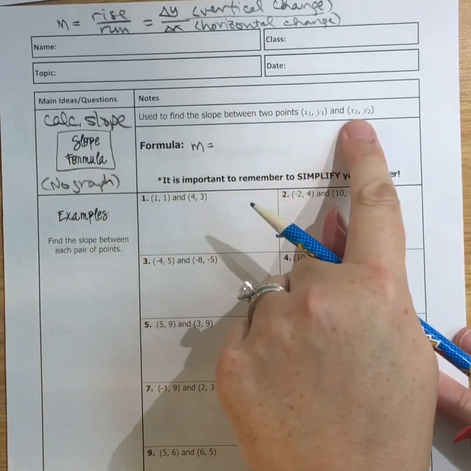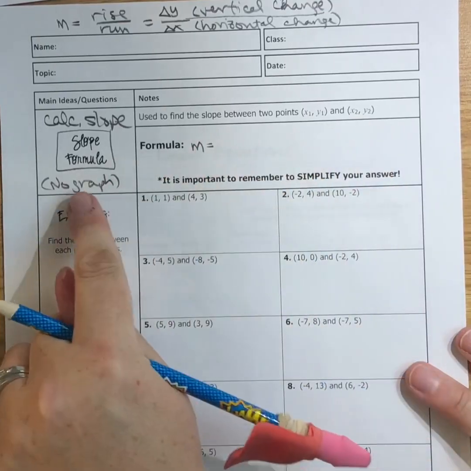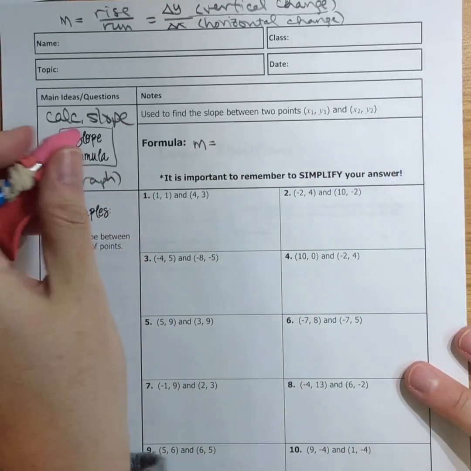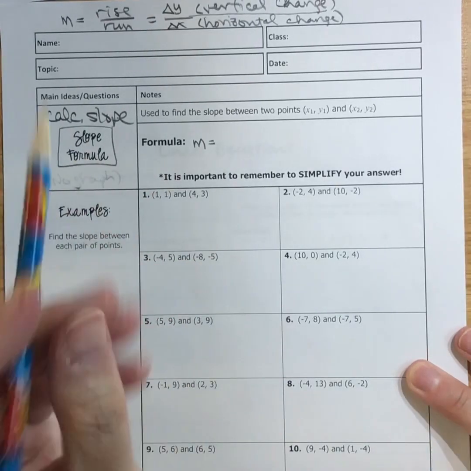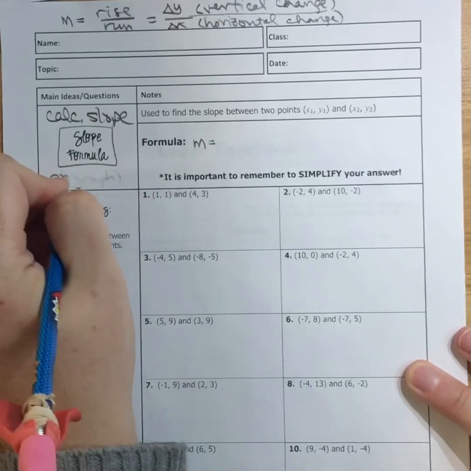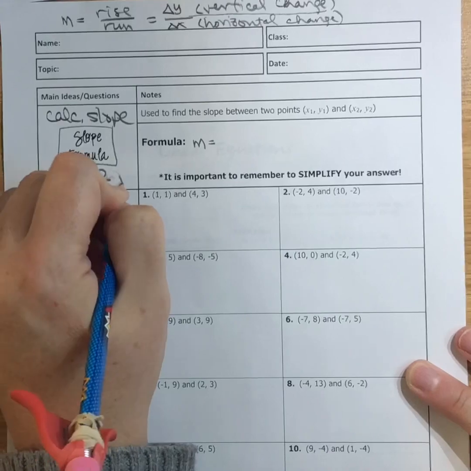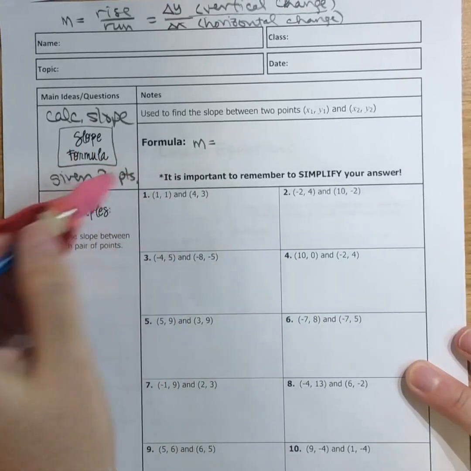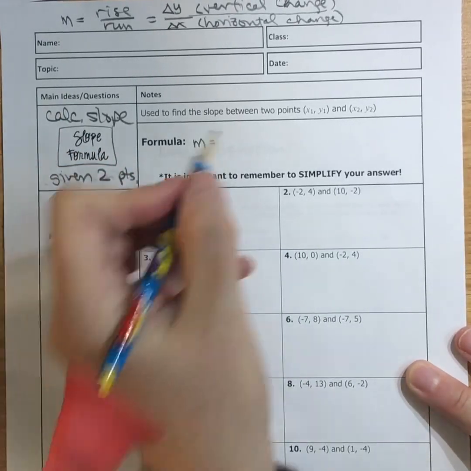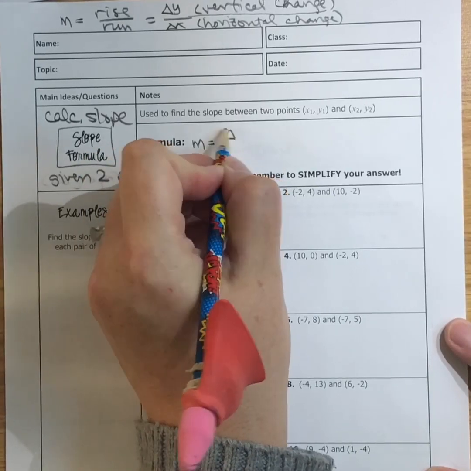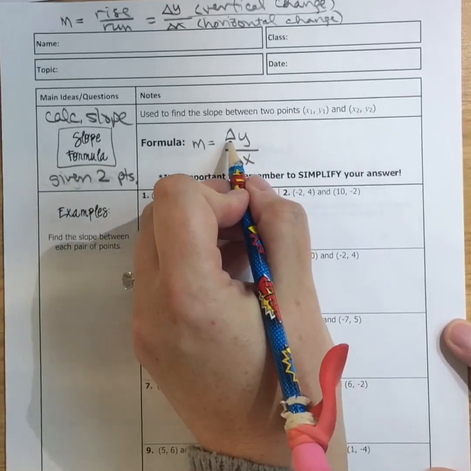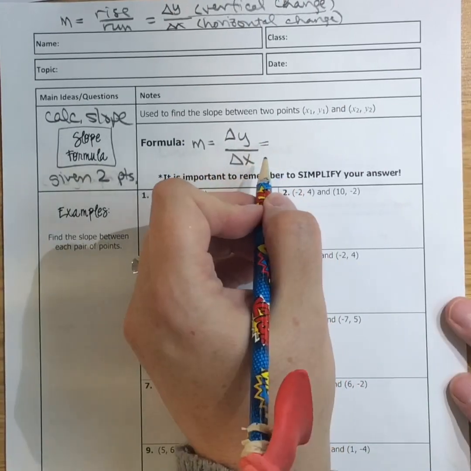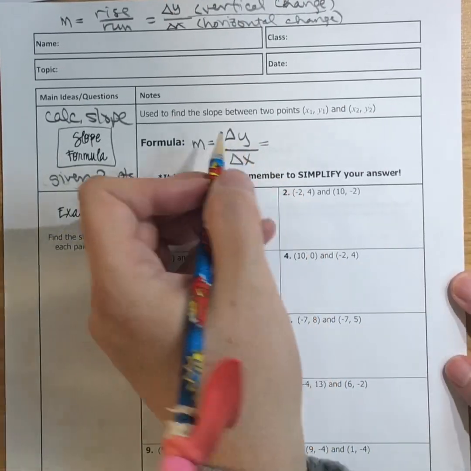When I say calculate slope instead of count, there's no graph, okay? So when you're given 2 points, you can calculate your slope. I'm going to put PTS for points. So the way I like to remember it is delta y over delta x. That's the easiest.